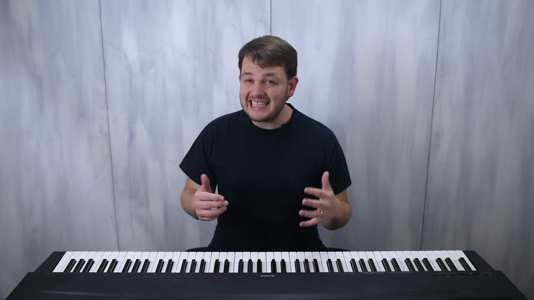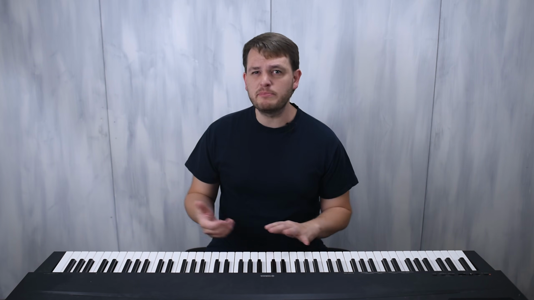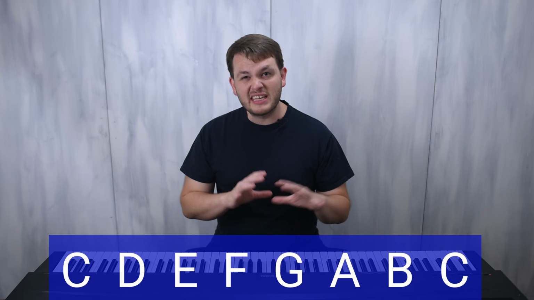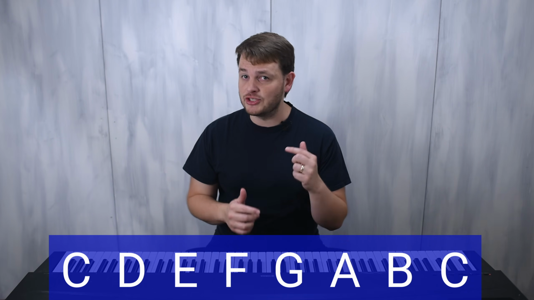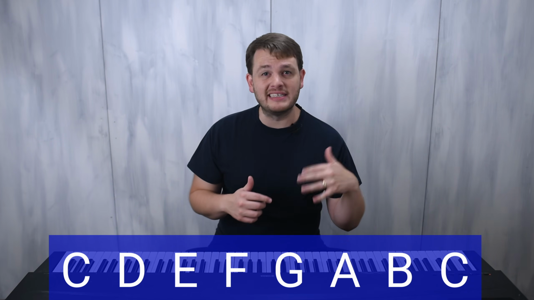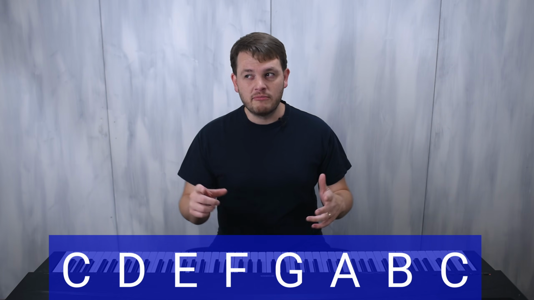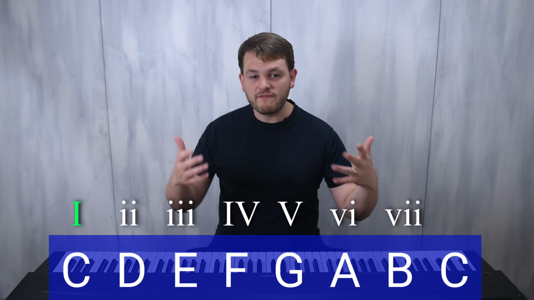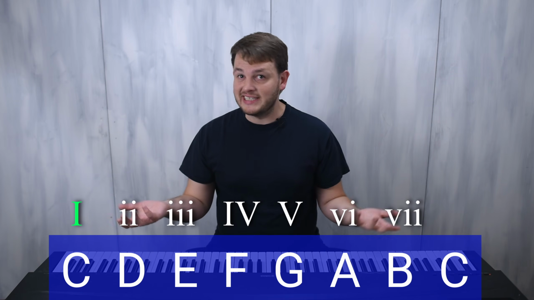The next thing is that we are going to assign a number to each chord in this piece. Us musicians use these numbers to refer to chords all the time, and they are extremely helpful. And the good news is the basic concept is pretty simple. So let's say we're in the key of C. The key of C has no sharps or flats. It's just C, D, E, F, G, A, B, C. The C chord is the 1 chord. So the first chord of the key of C is the C chord.